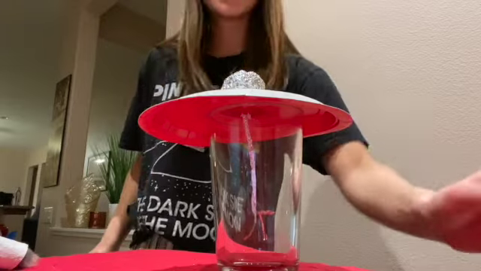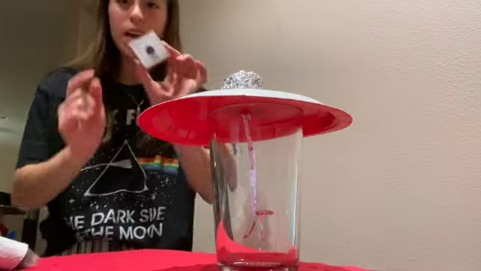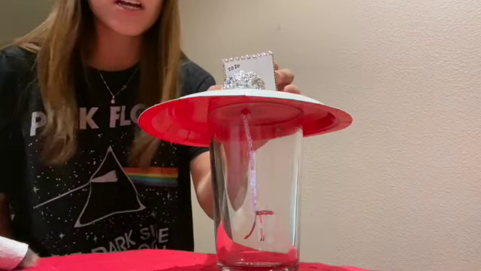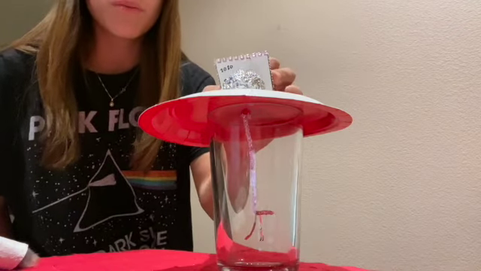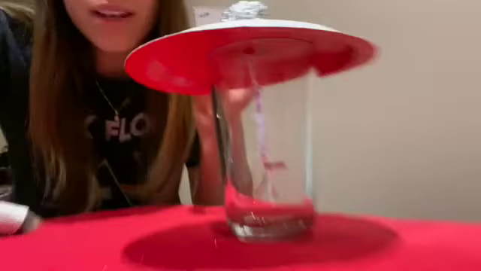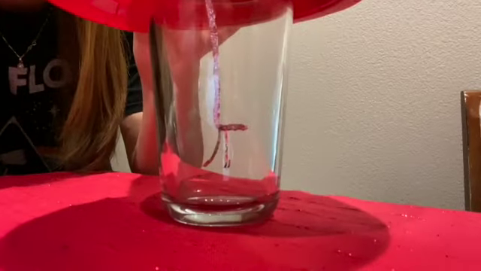And now I have a little magnet here, and by getting it closer to my electroscope, we can see how it wants to come closer a little bit.